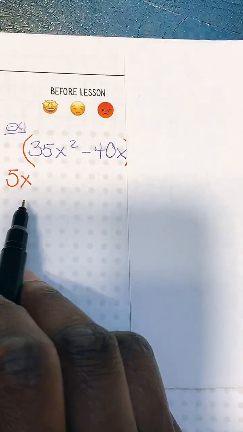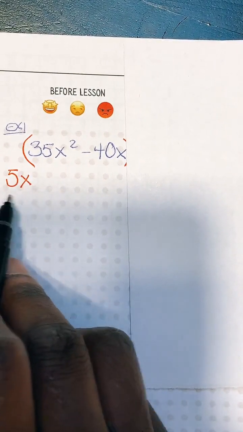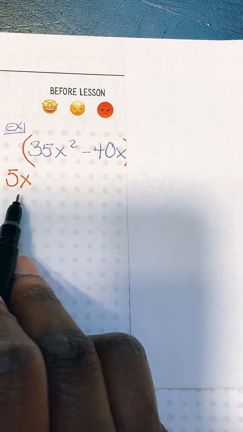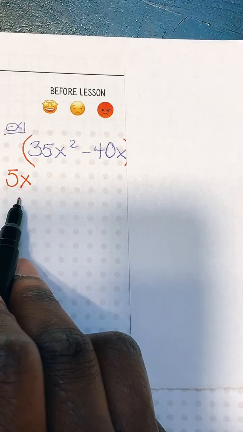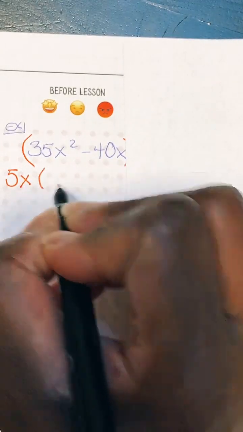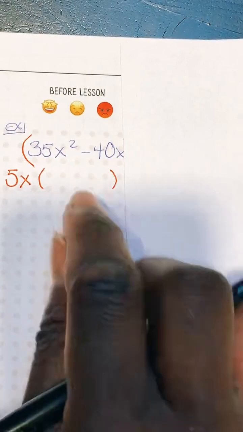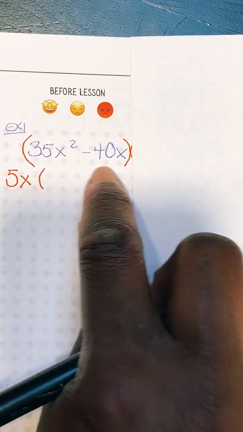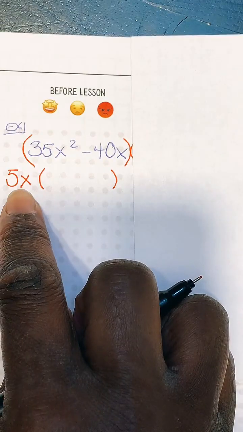All right, so we're going to factor out. So we're pulling out 1x. So my GCF of this parenthesis is going to be 5x. All right, good. So now we need to divide our original by that GCF.